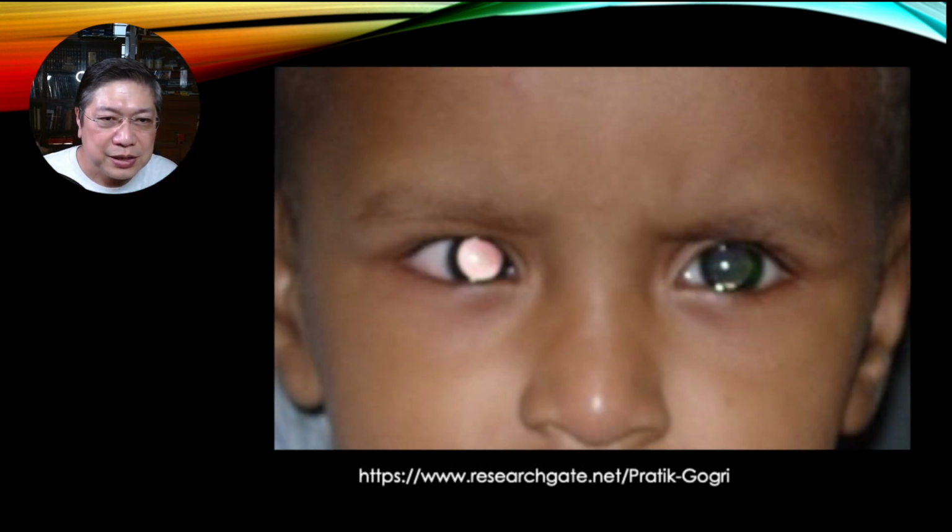Again, this is another example of a patient with retinoblastoma. This is a simple test, a simple ROR test, or red orange reflex. You shine a light through the patient's eye and see the light being reflected back. It should be like the one on the left, that bright orange light. The one on the right is not reflecting light back because there's a growing retinoblastoma in that eye.